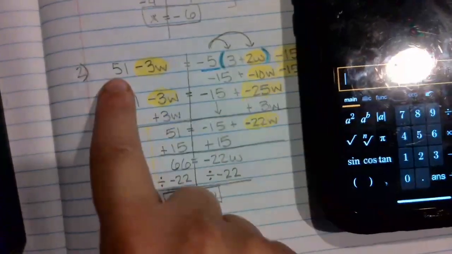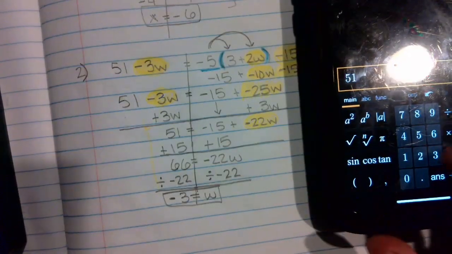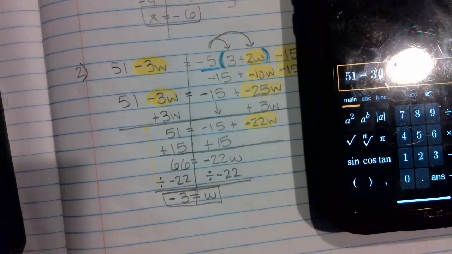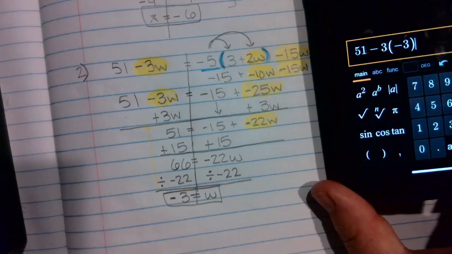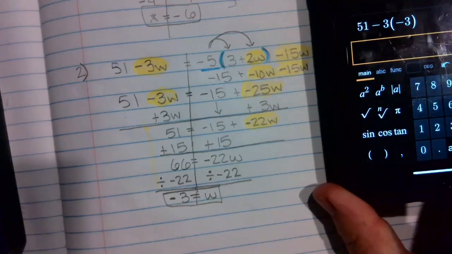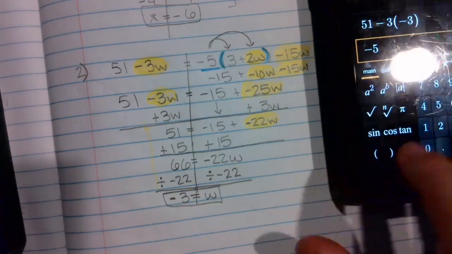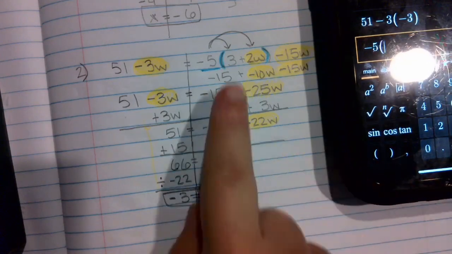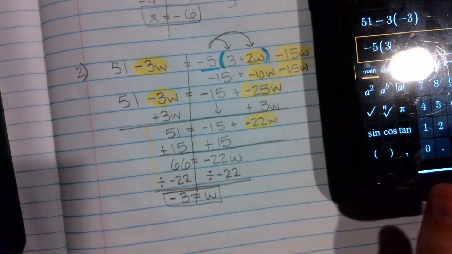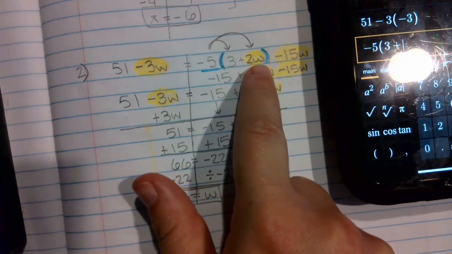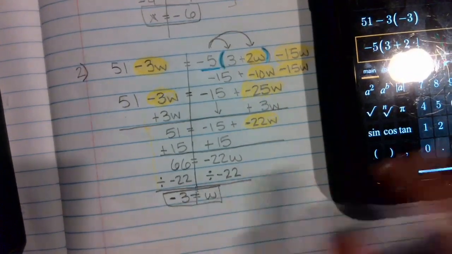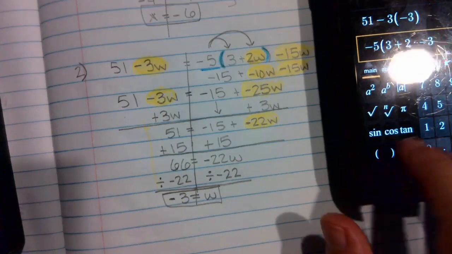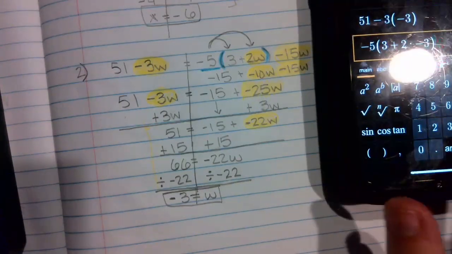Okay? So I'm going to put that in here, 51 minus 3, and then in parentheses, negative 3 times negative 3. I'm not going to show you the answer yet. We're going to leave it as a surprise. How exciting. Build up that suspense. Negative 5 times, then it says parentheses, 3 plus, and then it says 2w. So 2 times our w. We said our w is negative 3.